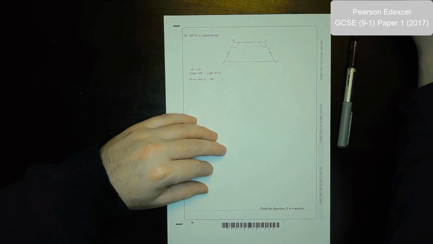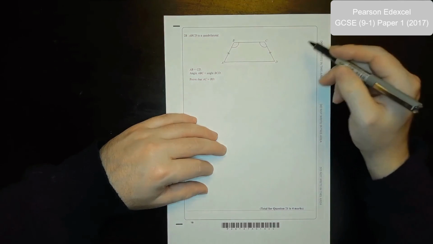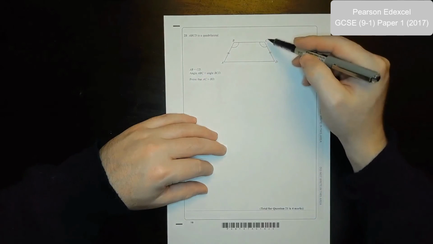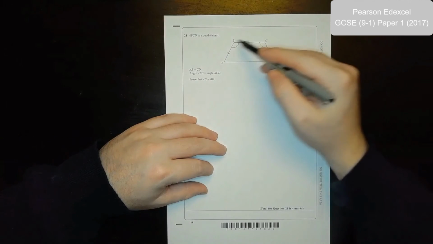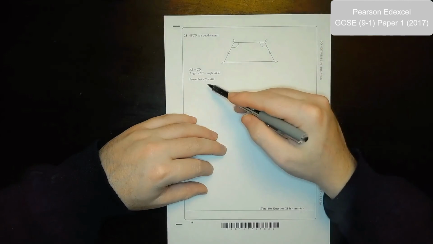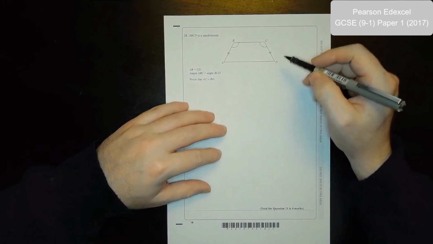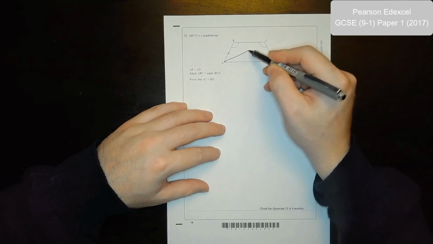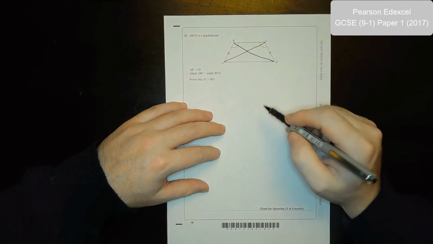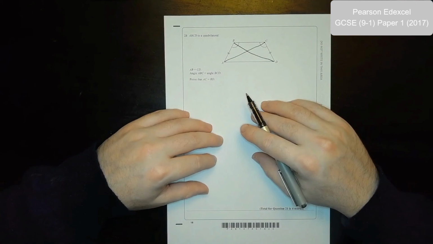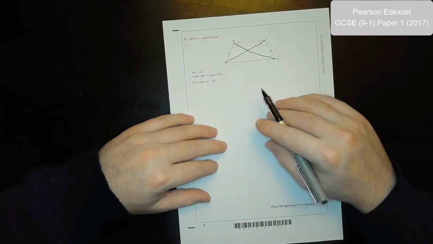Okay, question 21. ABCD is a quadrilateral. AB equals CD. Angle ABC equals angle BCD. Prove that AC equals BD. Could have drawn those better, but there we go. So AC equals BD, let's have a think.